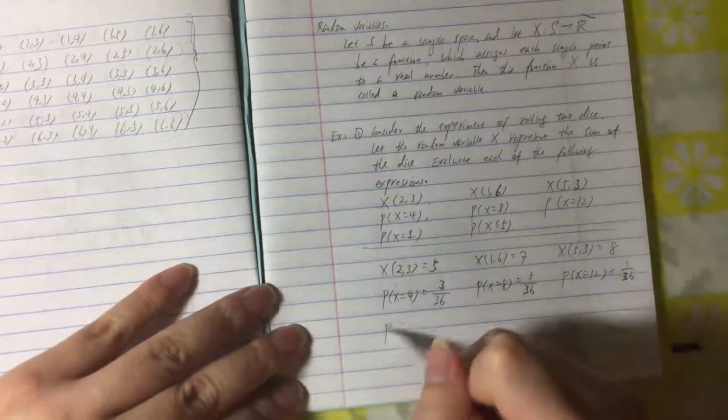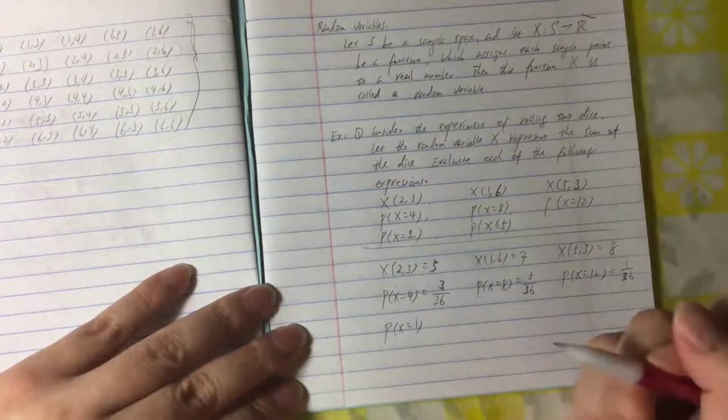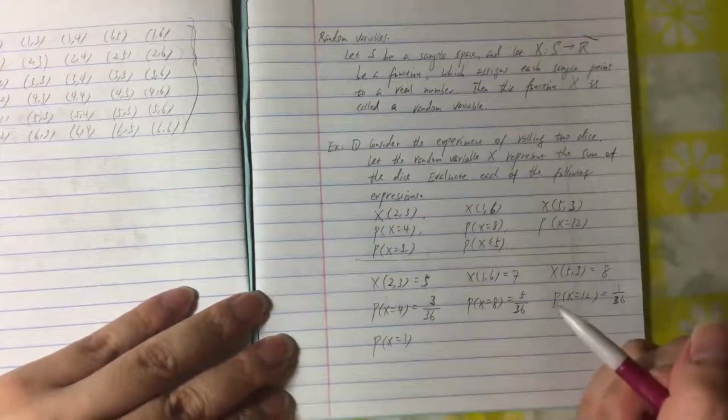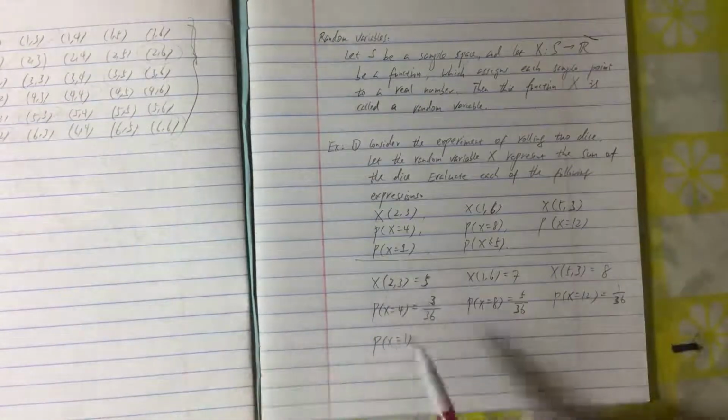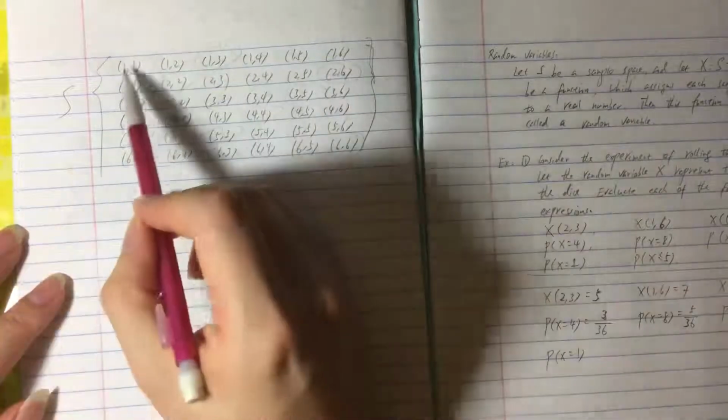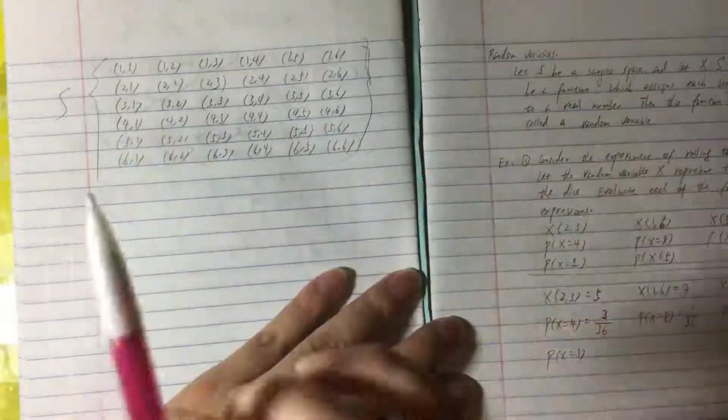Next, what's the probability that s equal to 1? X represents the sum of the dice. Here, none of the sample points has x equal to 1. The sum of every pair here is not 1. So none of the sample points has x equal to 1.